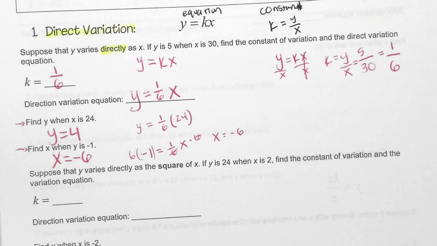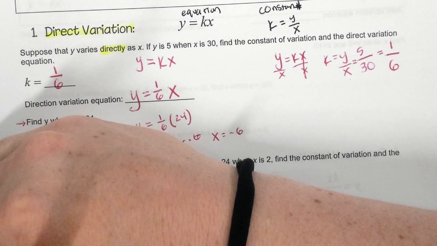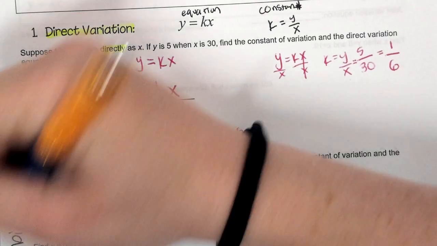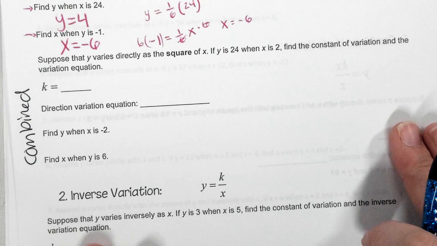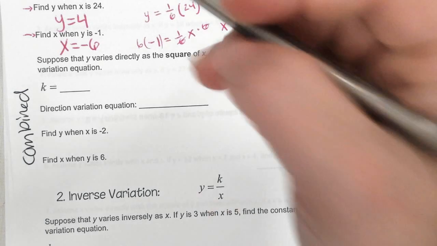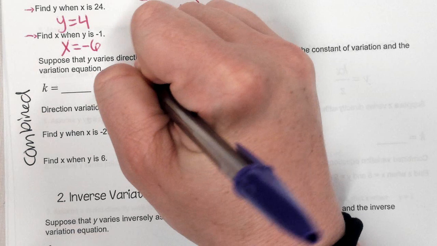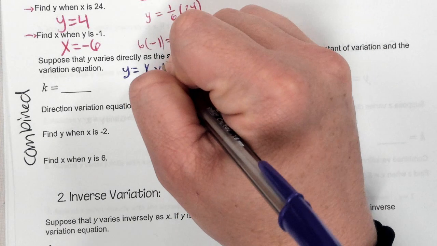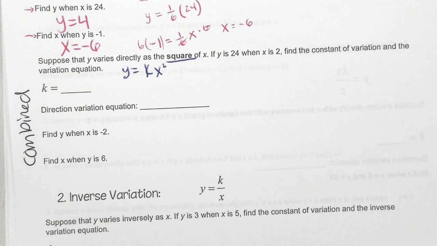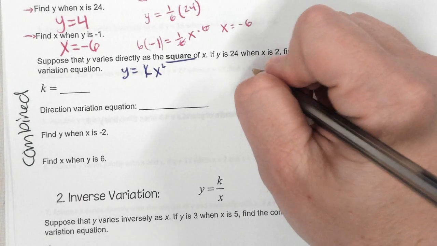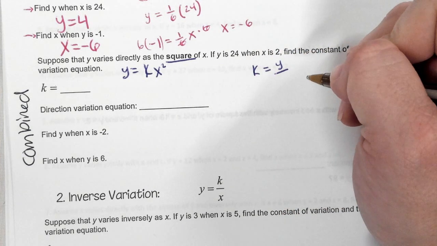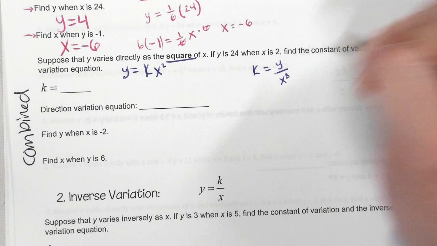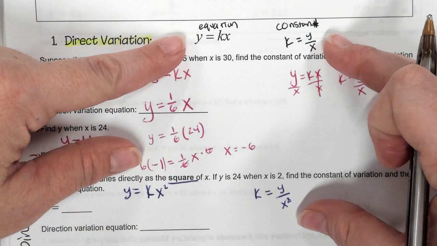Okay. This second one is technically a combined variation, but it goes with direct variation, so I left it here. I want you to know that it says suppose y varies directly as x, but it says as the square of x. So we're still using the direct variation equation, except x is squared this time, because it tells me the square of x. So I still find my constant the same way, except what's x? Squared. So everything's the same except x is squared on both of them. Do you see the difference? That's the only difference.